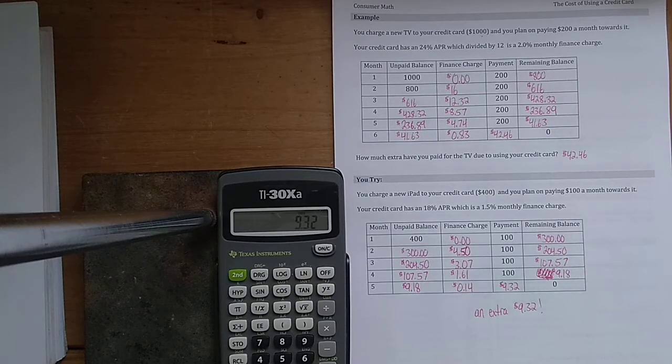So when you buy things with a credit card, you have to be aware that if you don't pay everything off all at once, you will be paying more money for whatever you're buying. And you don't want that. Okay, you really, really don't want that. You want to try to pay everything off as soon as you can.